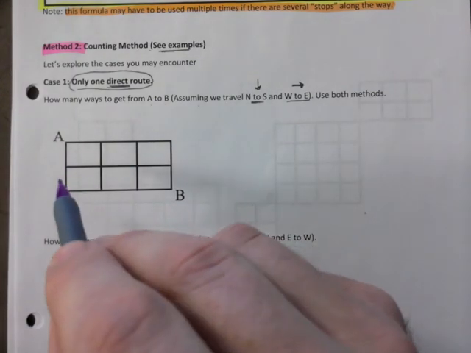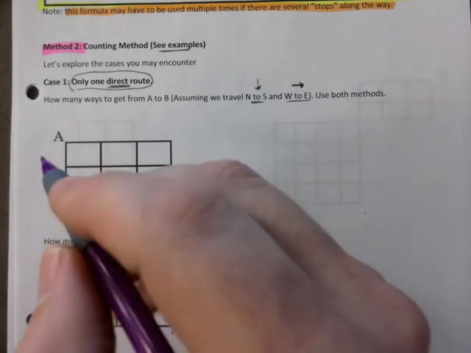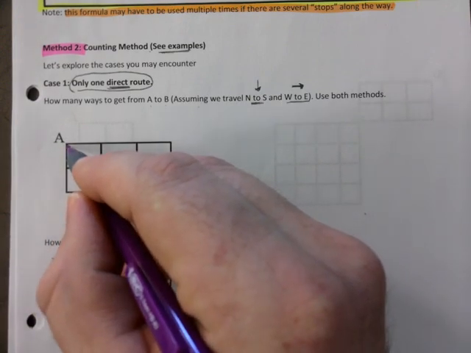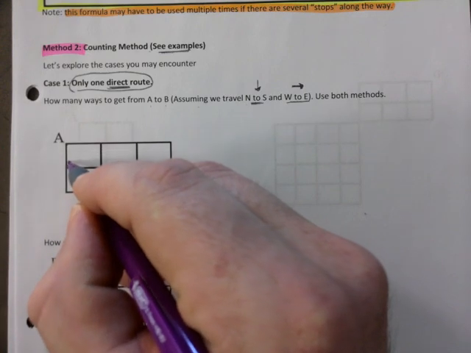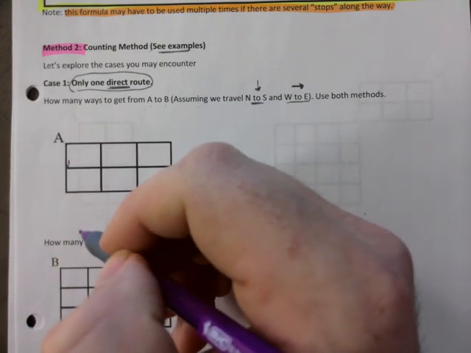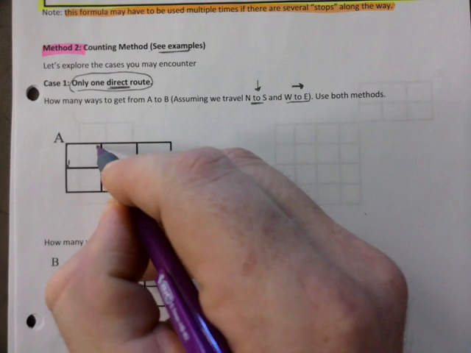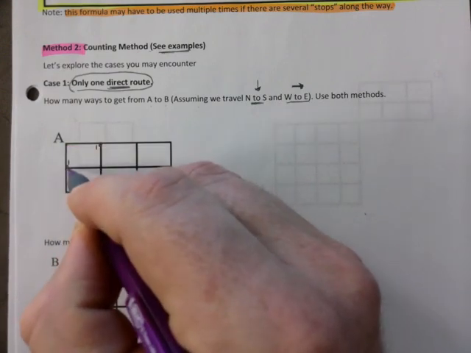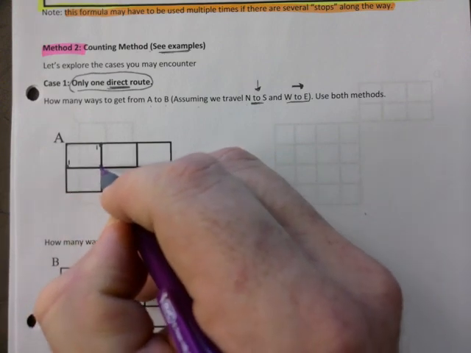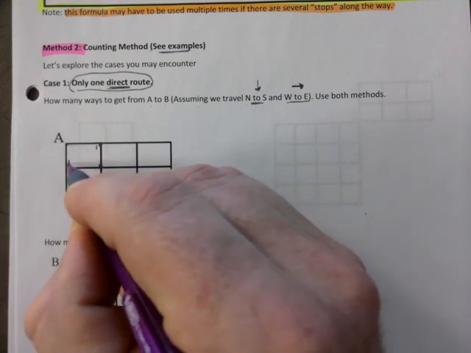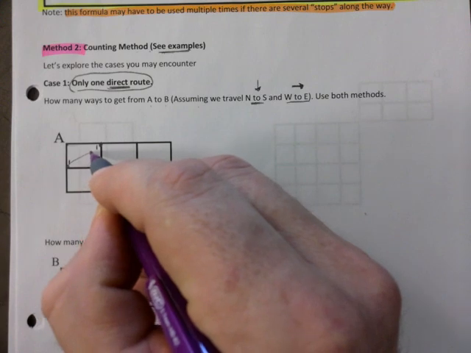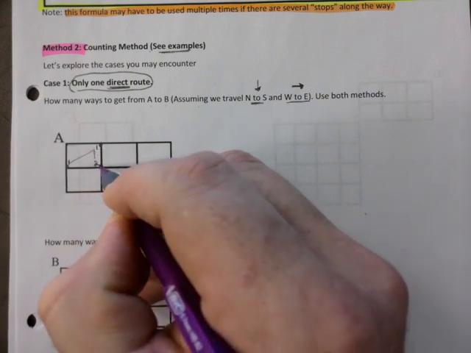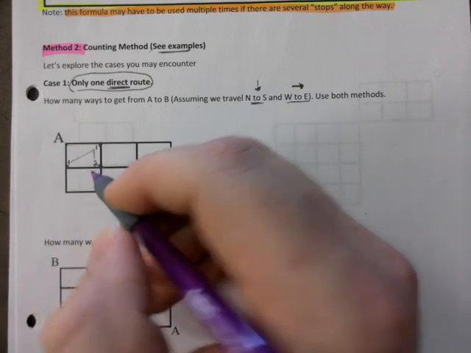Now, if you use the counting method, I go like this. Okay, so I go down to get to this point. There's only one option here. Okay, to get to this point, there's only one option as well. See that you go this way or this way. So if you want to know how many options there are to get to this point, you add them up. Watch what I'm going to do. I'm going to go boom, boom. So I go 2. Okay, there's 2 ways to get to this point from A.